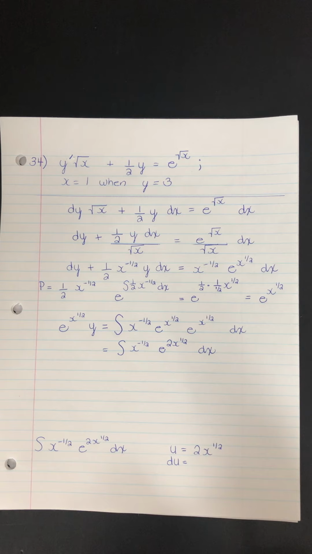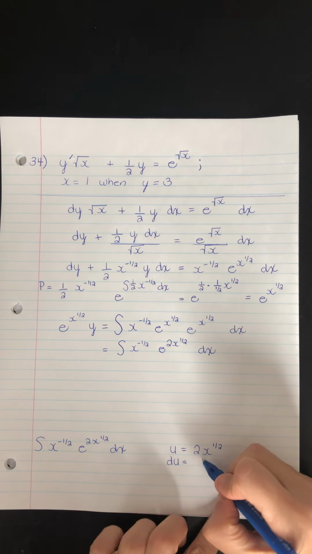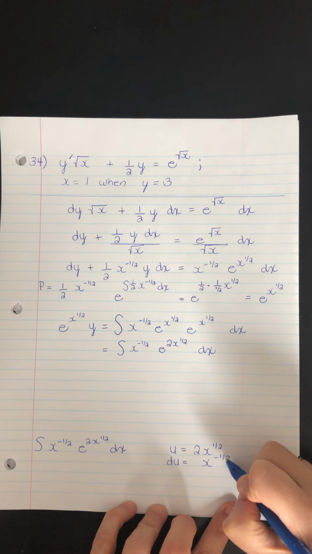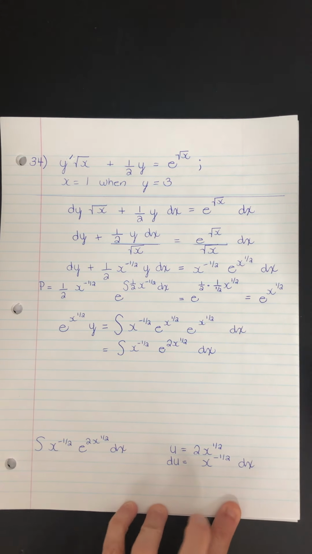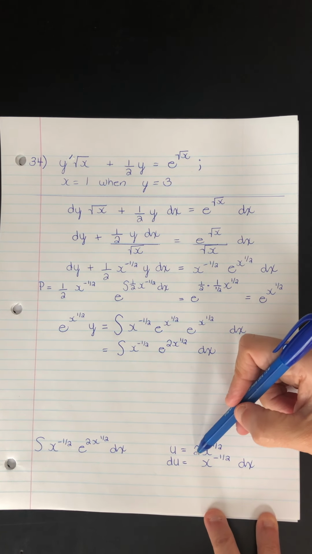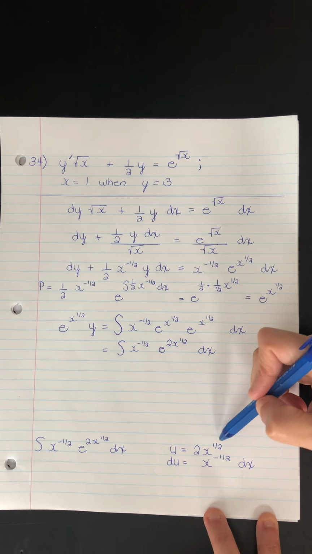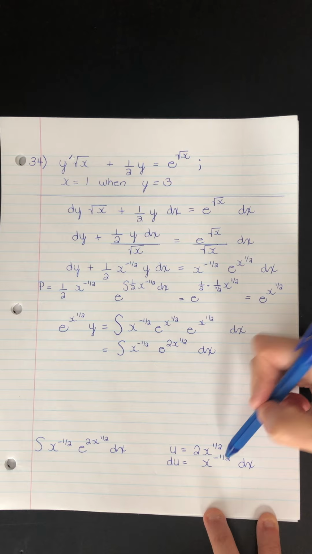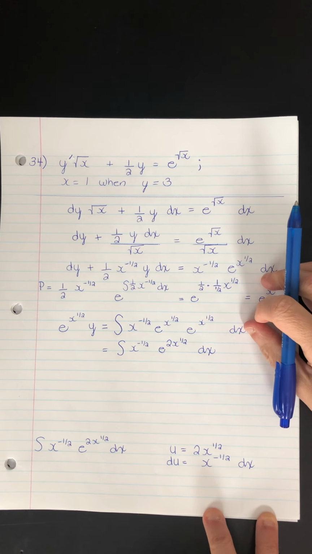What's the derivative of that? Well, it's 2 times 1/2 x to the negative half. In other words, it's x to the negative half. The half comes forward, multiplies by the 2 to give you 1, and then you subtract 1 from the exponent. So that's our du.